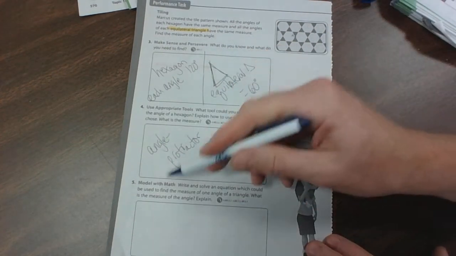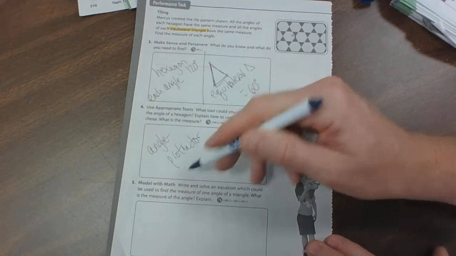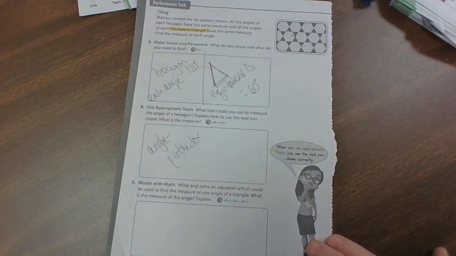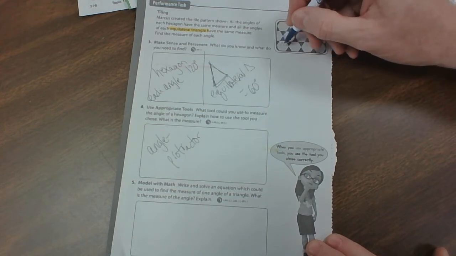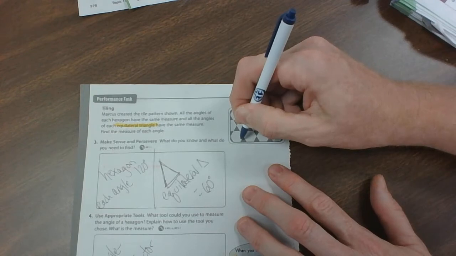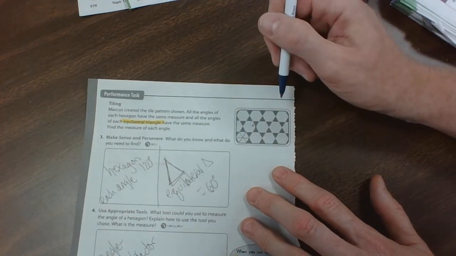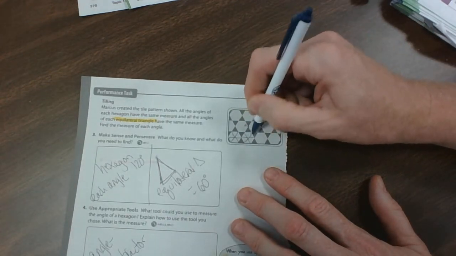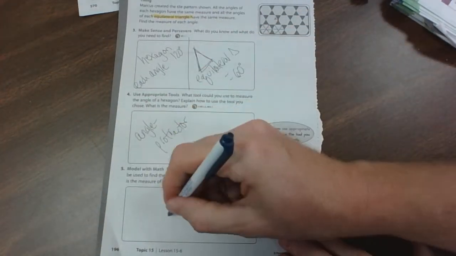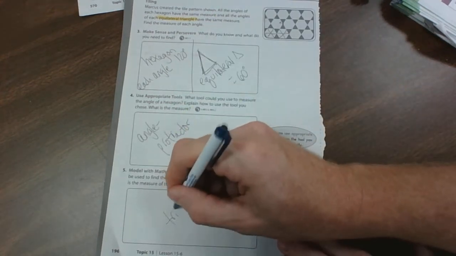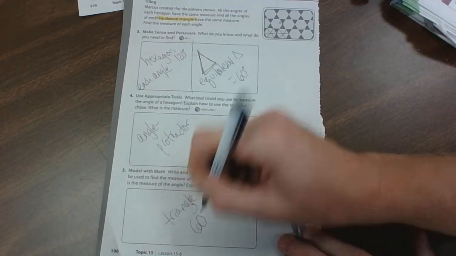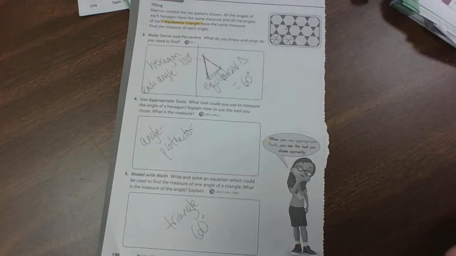Write and solve an equation which can be used to find the measure of one angle of a triangle. What is the measure of that angle? Okay, so the angles of the hexagon are each 120. The triangle, so a hexagon, you take that hexagon, and we could break that apart into, let me show you. Watch this. If we do this, and this, and this, see the 6 triangles? Watch this. 1, 2, 3. See the 6 triangles? Inside that triangle, it's going to be 60-degree angles. All right, that page is done.